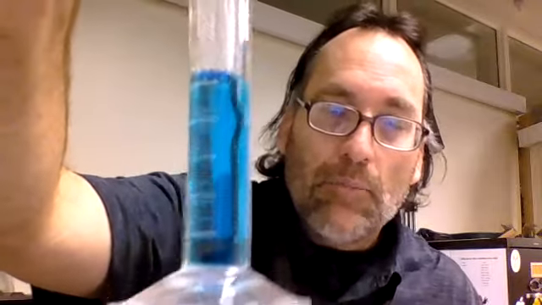The other thing I'm actually noticing, and I know this is hard to see on the computer, is the solution is getting a little bit lighter in color. So not only is there a small change to the paperclip, but there's also a change in the color of the copper sulfate solution.